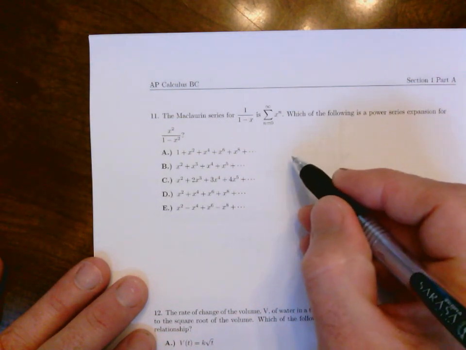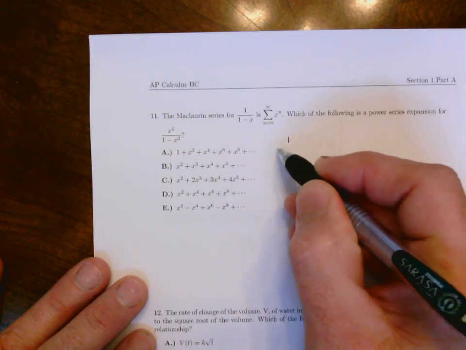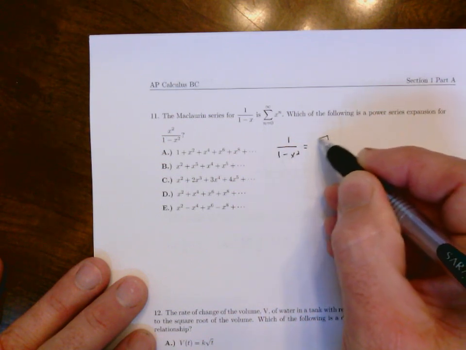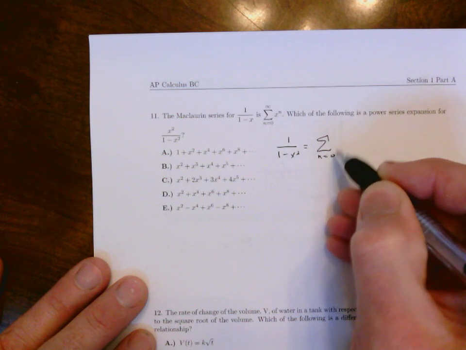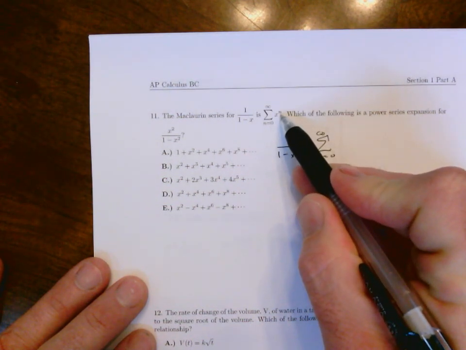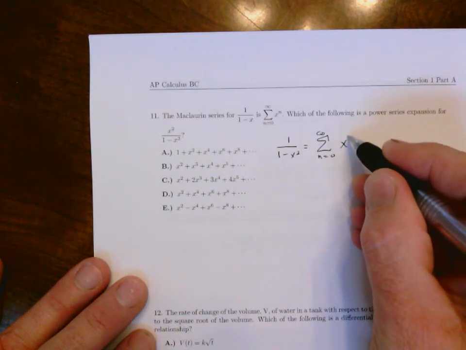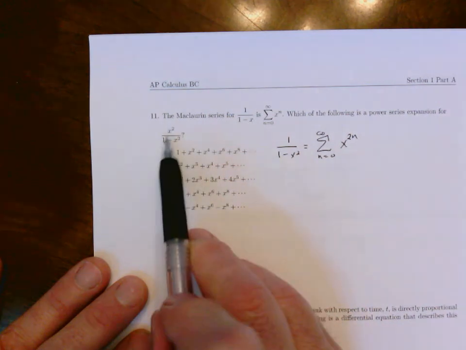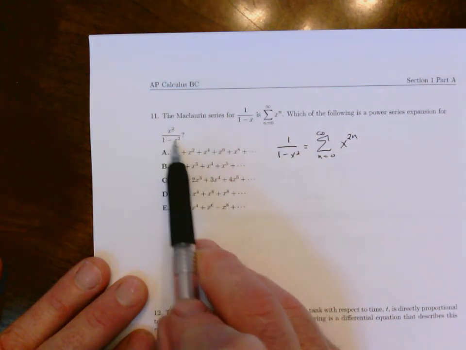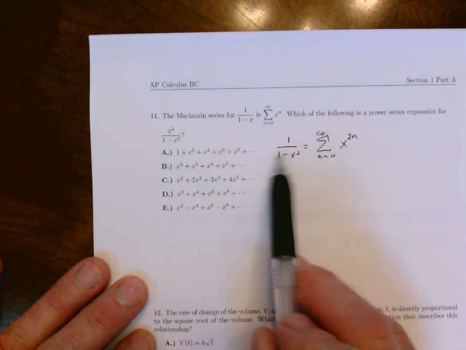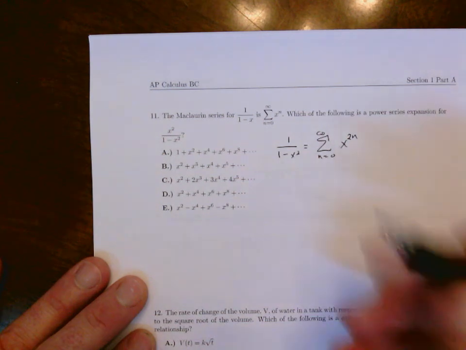Okay, so in doing so, I'm going to have 1 all over 1 minus x squared is equal to the summation as n goes from 0 to infinity of x squared to the power of n, which gives you x to the 2n power. Okay, so the next thing I need to do is I need to have the x squared in here. Like I said before, this is going to be substitution. Now all you have to do is simply multiply both sides by x squared to get that. So that's what I'm going to do.